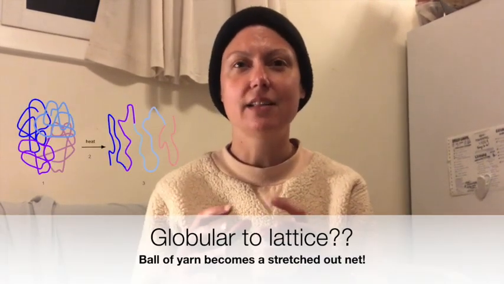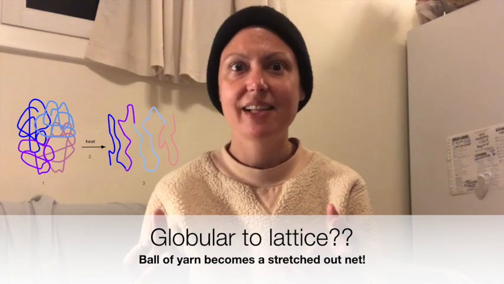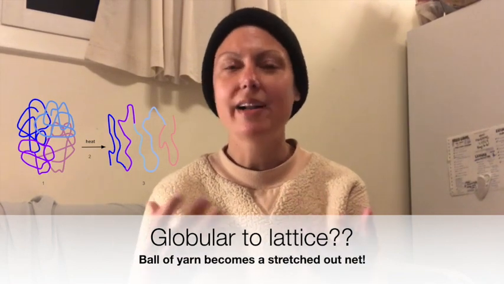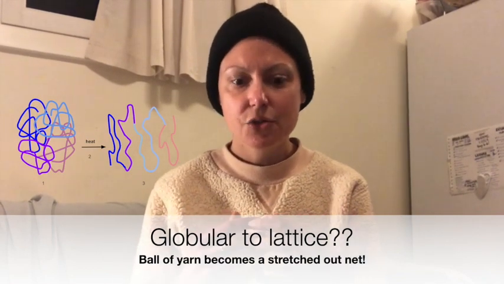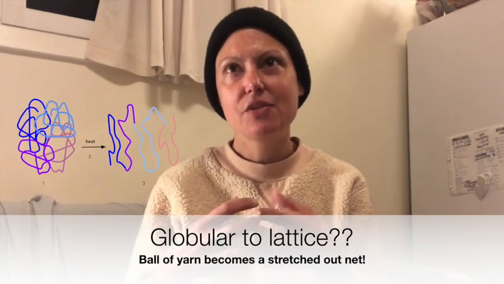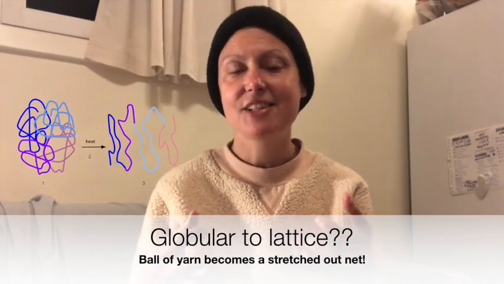And as they unfold, they go from something called a globular protein, which is essentially like a wadded ball of string, to something that's stretched out, much more like a net or a lattice. And between those layers of netting are fats, and that's actually what creates that fluffy texture. Without them, your scrambled egg would be thick and hard and without any water.